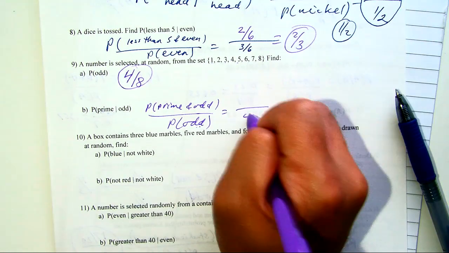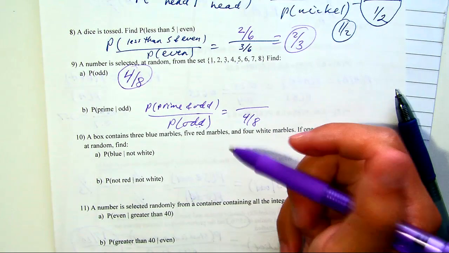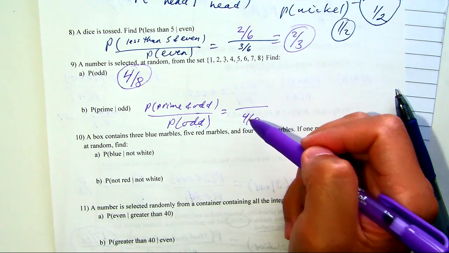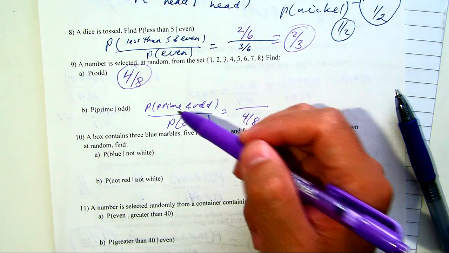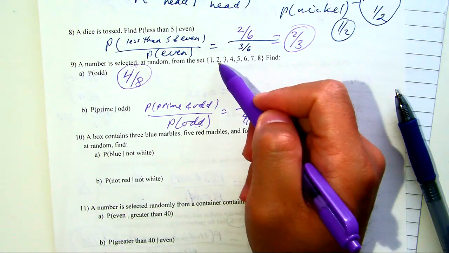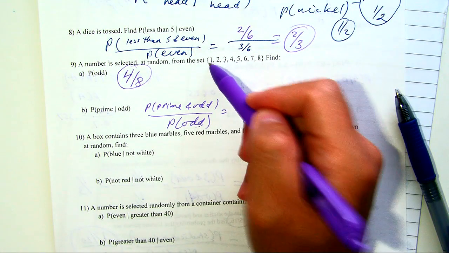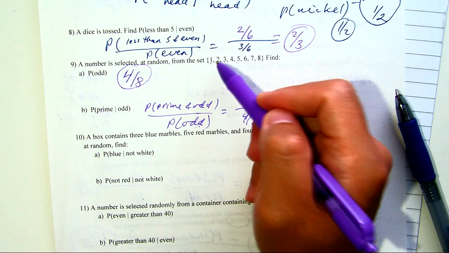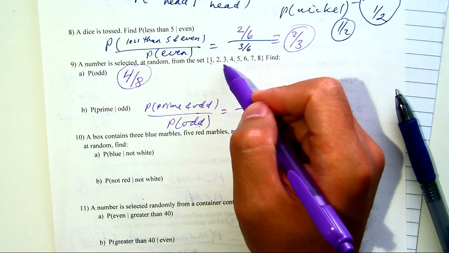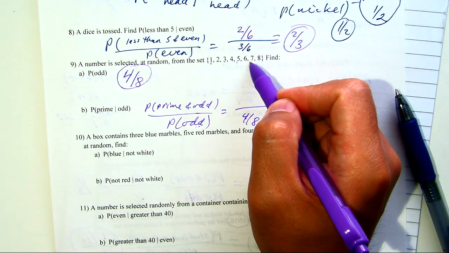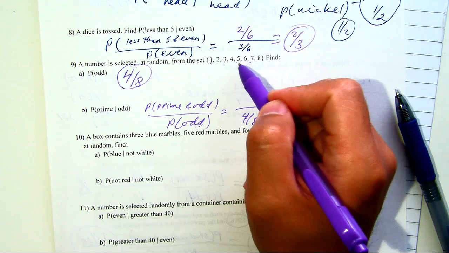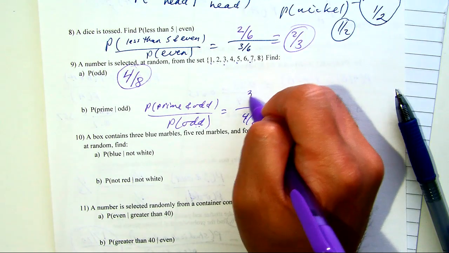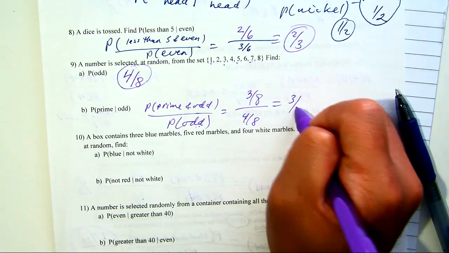So there are 4 numbers and it must be prime. We have 1, it's not prime, we don't count 1, we count 2. So the odd ones are 1, 3, 5, 7, and prime is going to be 3, 5, and 7. So it's going to be 3 out of 8. So the answer is 3 out of 4.